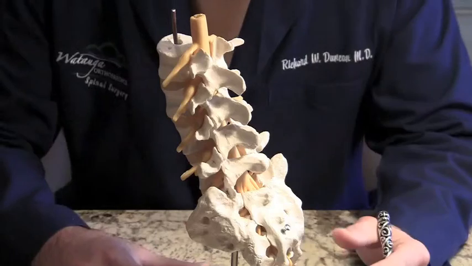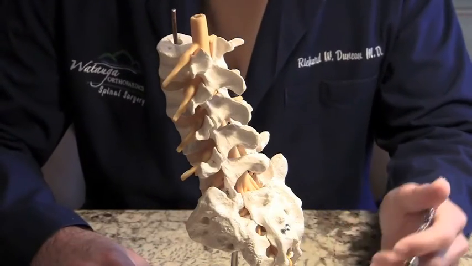Therefore, we do have a diagnostic test that I was going to go over with you that will help us differentiate that. And in people with pain that comes from the facet joints, it may allow us to perform a procedure that will significantly decrease back pain in the long term. First, let's talk a little bit about anatomy.